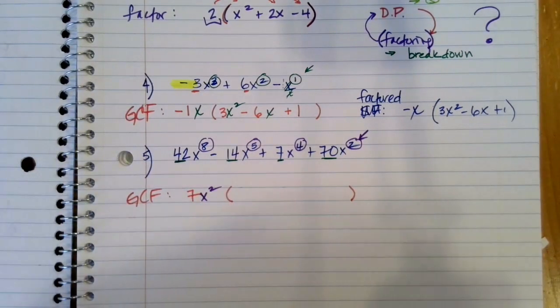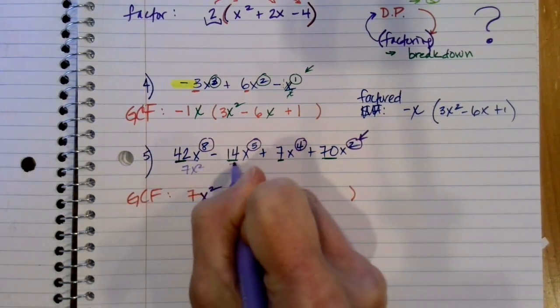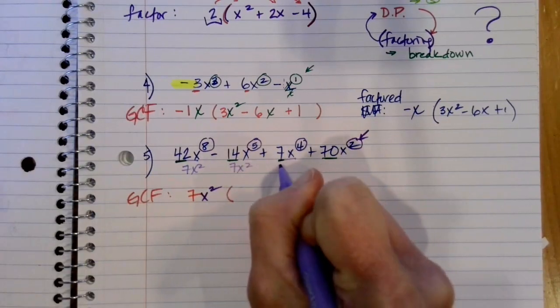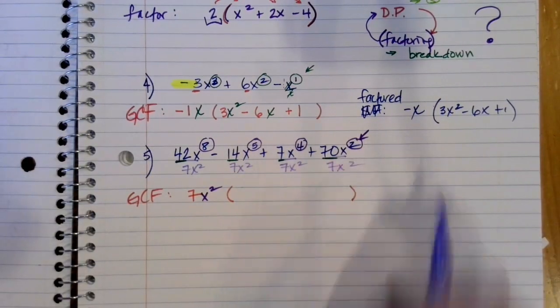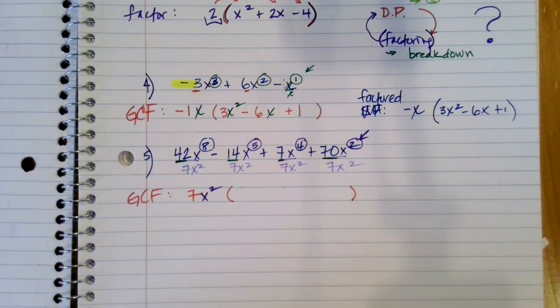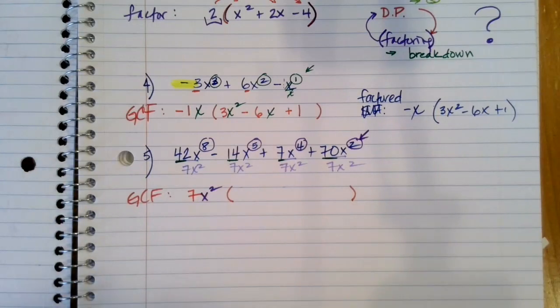So those 2 x's are going to be divided out. Now, if you like thinking about that division problem, go ahead and turn this into a division problem. You can go ahead and write your greatest common factor underneath each term if that helps you look at and see what's left.